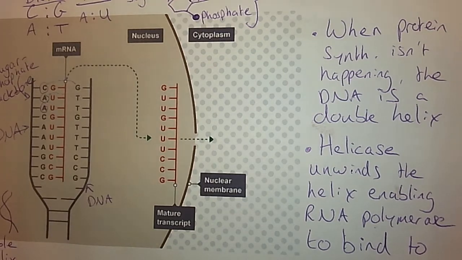So, in DNA, there are genes, and genes are sequences of DNA which code for a protein. Okay, they might code for hemoglobin, or they might code for, let's say, myosin that's in your muscles, a contractile protein.